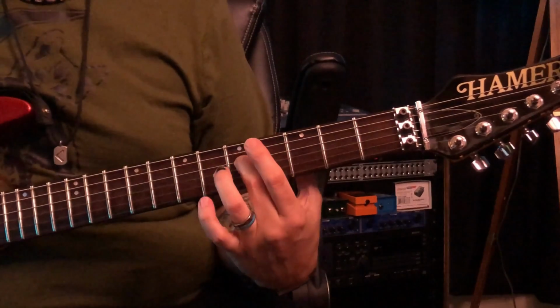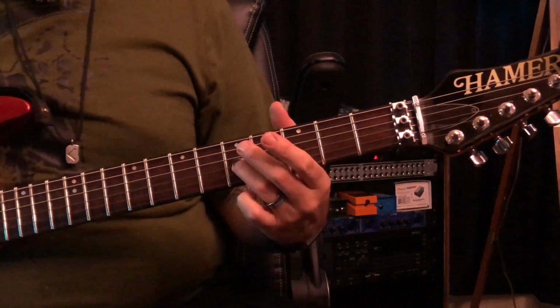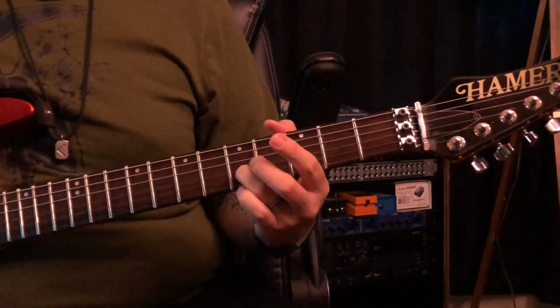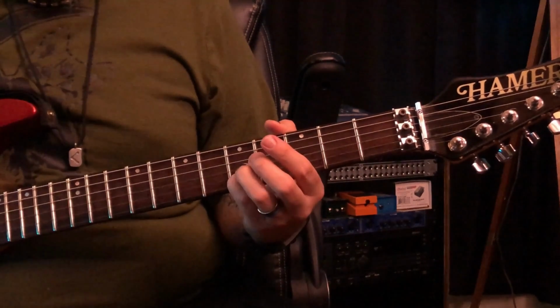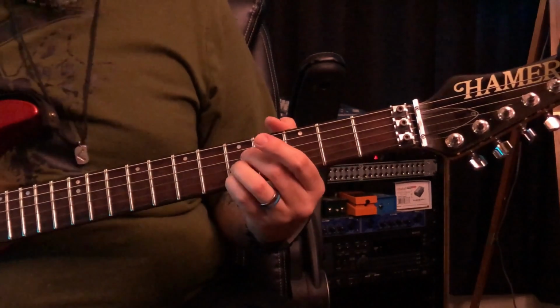Going up then, next one would be on fret number 5. That's a G on the 4th string. Fret number 5 on the 3rd string is a C. Fret number 5 on the 2nd string is an E. So that would be another C over G.